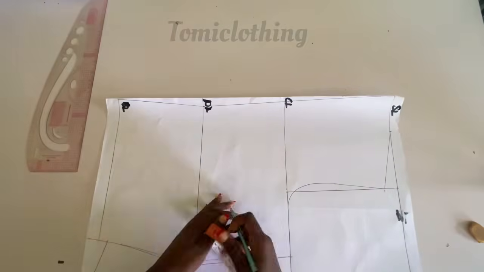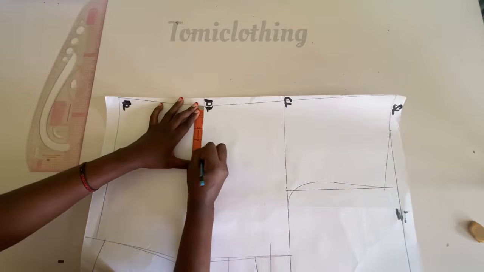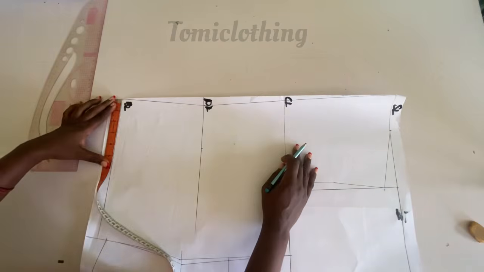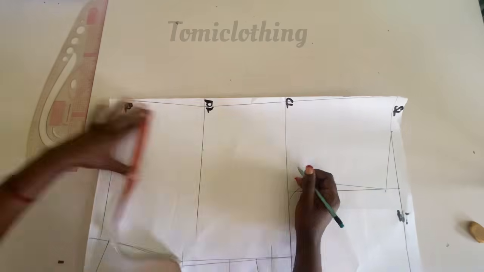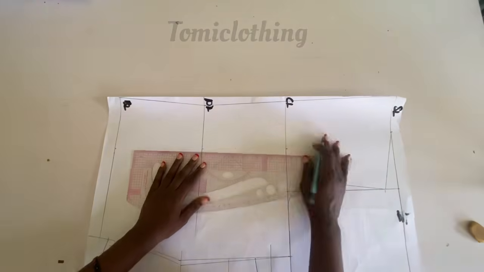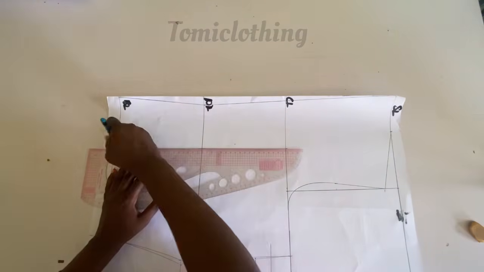Next up, you are going to place your nipple to nipple measurement after the 0.75. You mark it. Then you add back the 0.75 to it, so that you can mark it on your blouse length and on the chest line. This is so that the lines can be straight. So then you go ahead and rule a straight line across, just as you can see.